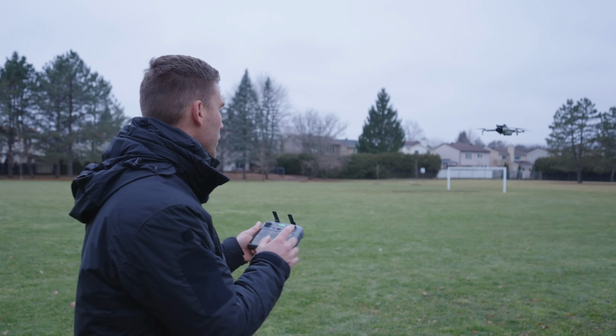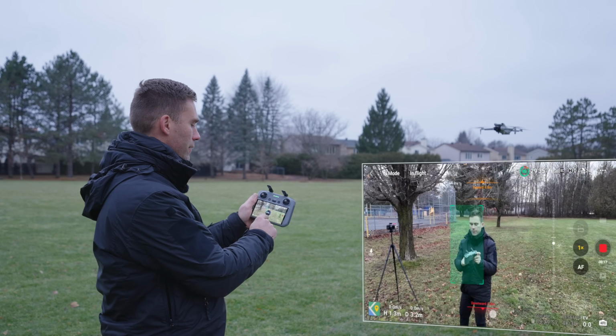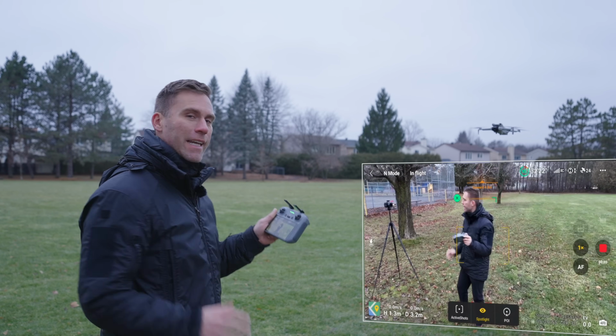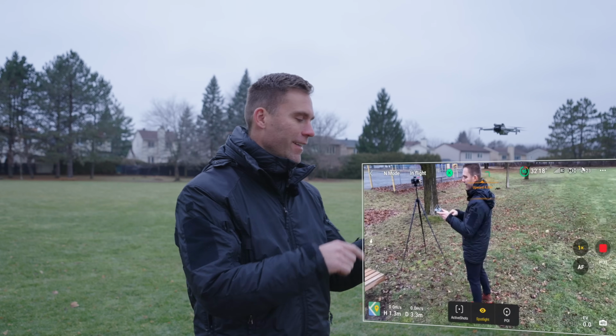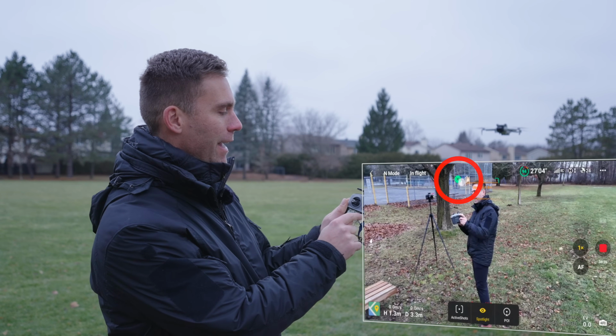We have different options when it comes to tracking. The first thing we can do is just to drag a square around us like this. And now we are tracked because we have this little rectangle around us, and we can exit the tracking by pressing that little X button.